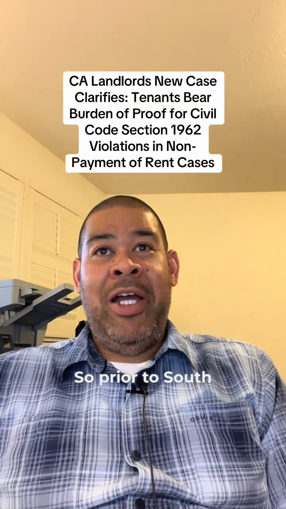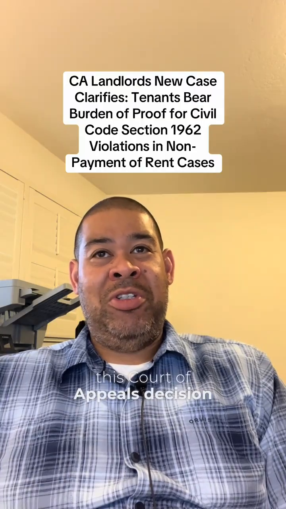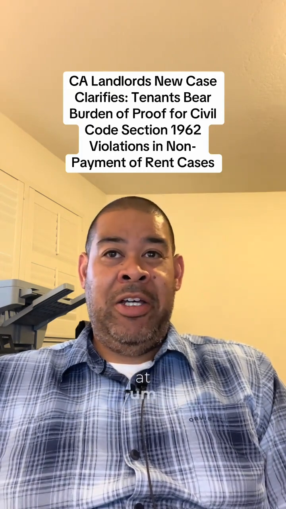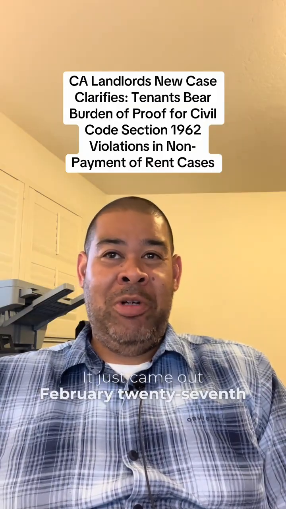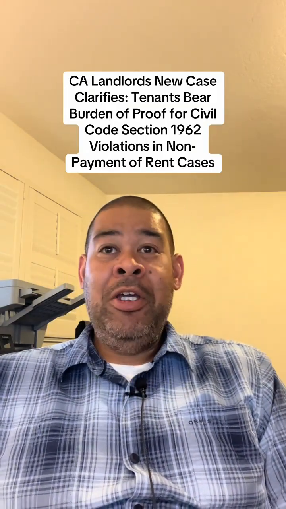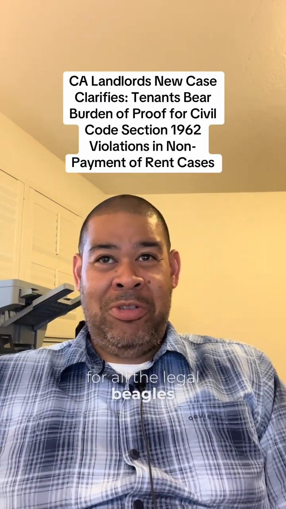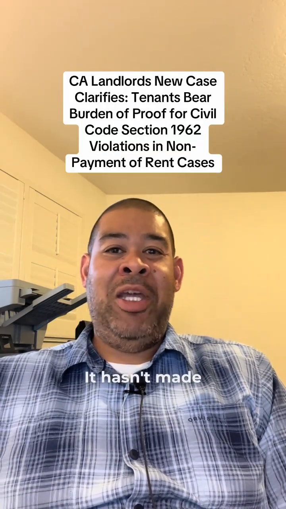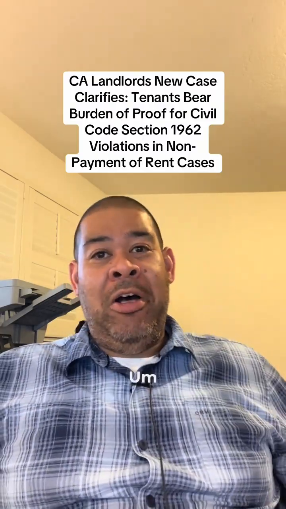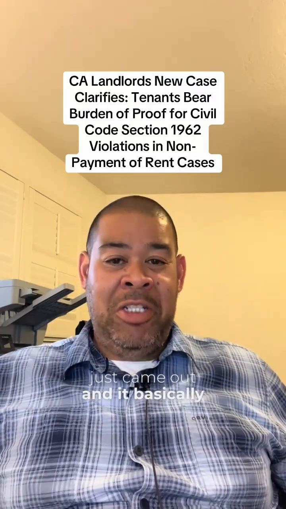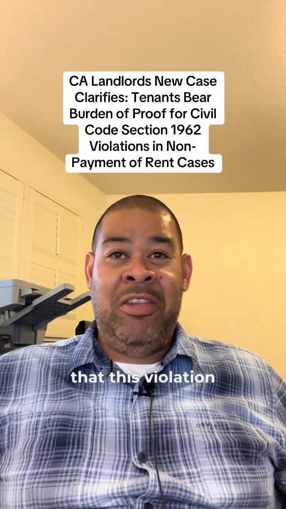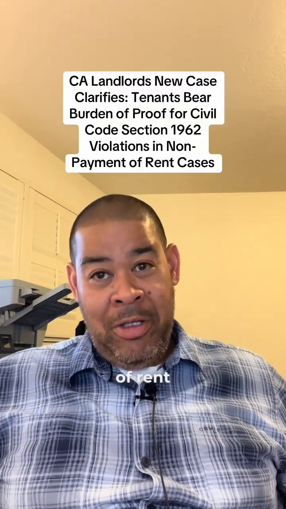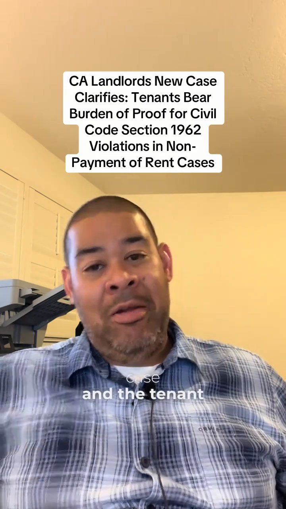Prior to this Court of Appeals decision, called 360 SO Reeves LLC versus Dutton, which just came out February 27, 2026, the case number is 24 APL C00389. I skipped all that; it's for all the legal beagles. It hasn't made the California Reporter yet, but this case basically declares that a violation of Civil Code Section 1962 is an affirmative defense to a non-payment of rent eviction case, and the tenant bears the burden of proof.